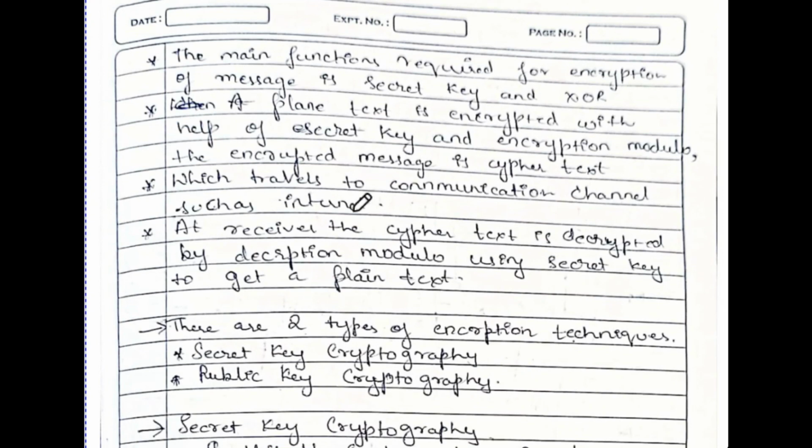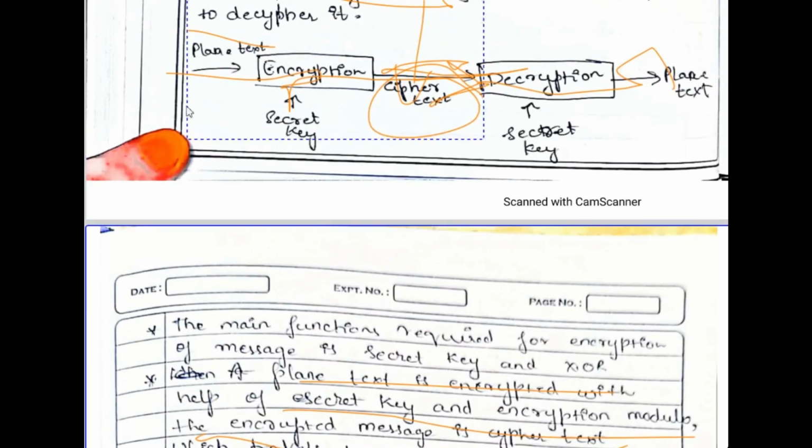This is known as encryption. The main functions required for encryption of a message are the secret key and XOR. A plain text is encrypted with the help of a secret key and the encryption module. Then the encrypted message is ciphertext, which travels through the communication network. Plain text enters the encryption module with the secret key, the message is encrypted and ciphertext is created.